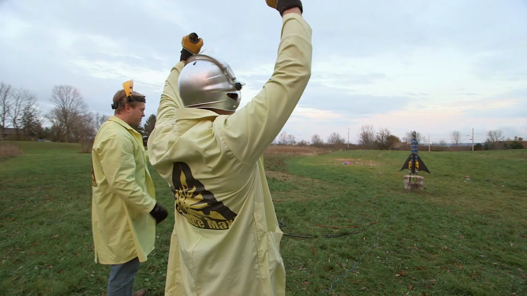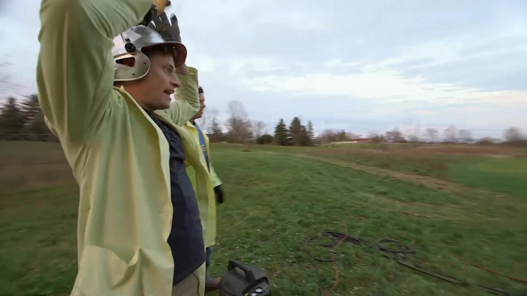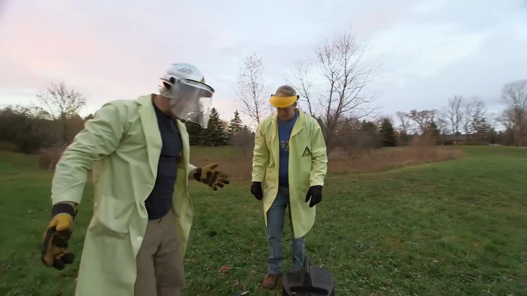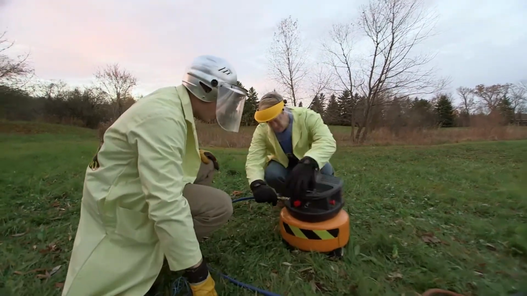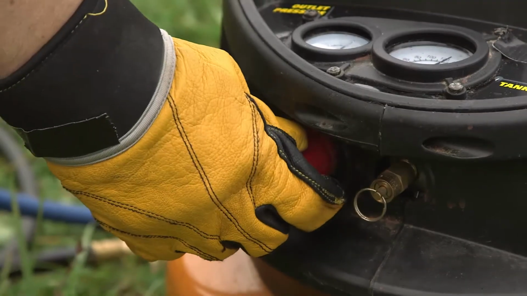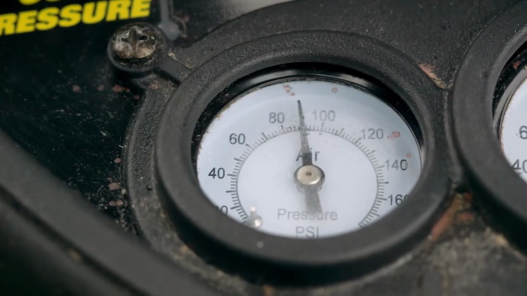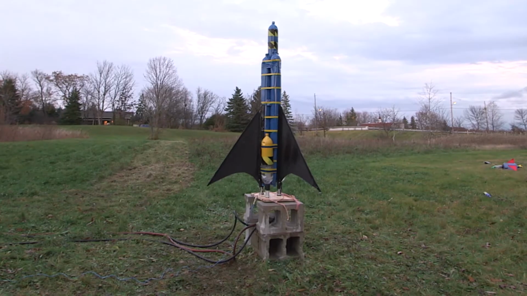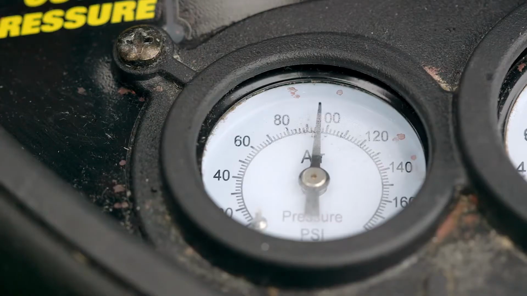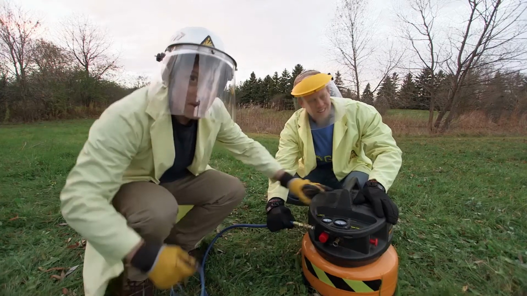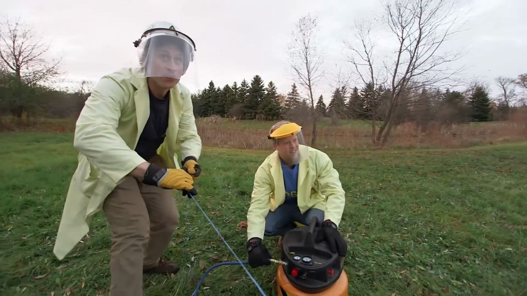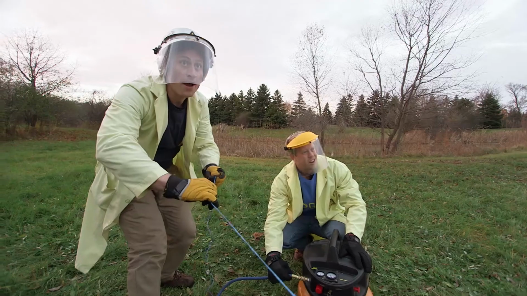Giant rocket! You ready? I'm ready. Okay, blast shields down. Connecting hose. Dialing up pressure. Pressure is rising. It's bubbling. 100 PSI. Okay, stand by to fire. 3, 2, 1.